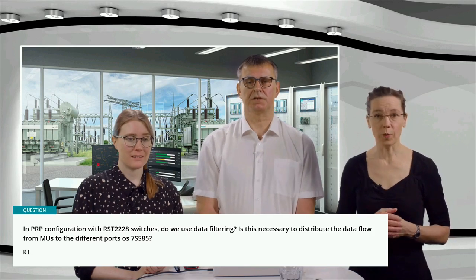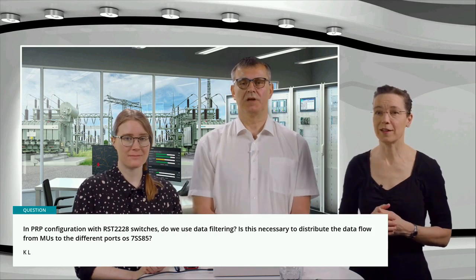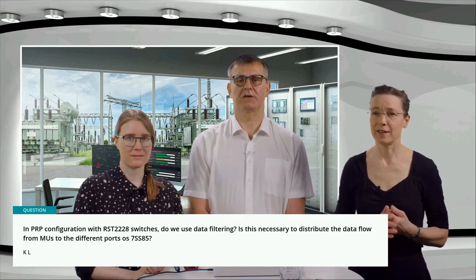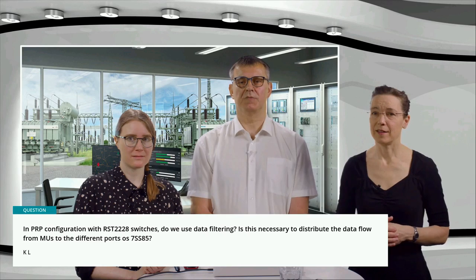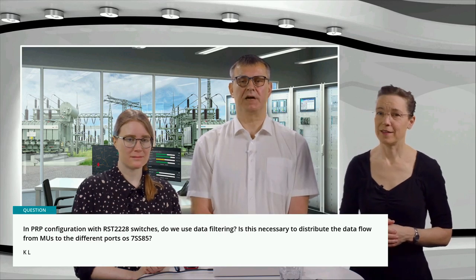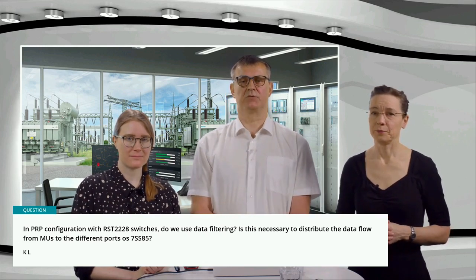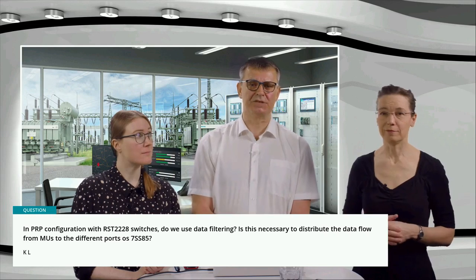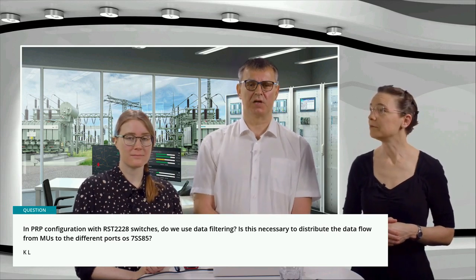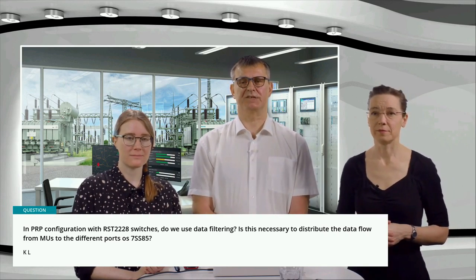I do not exactly know, it's a complicated question, I think. The PRP configuration with the RST228 switches. Yes, I remember. And data filtering, I do not exactly know what was meant by data filtering. Maybe he asked whether there's also a VLAN configuration to make the separation. And did I forget to mention that in this configuration, like in the configuration before, a VLAN configuration is necessary. But I am not absolutely sure what this data filtering means.